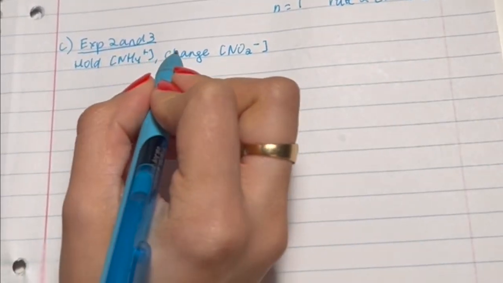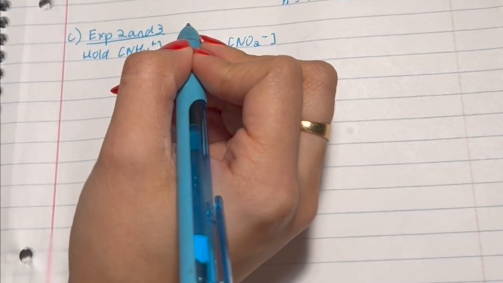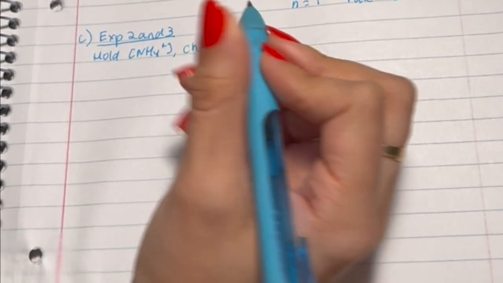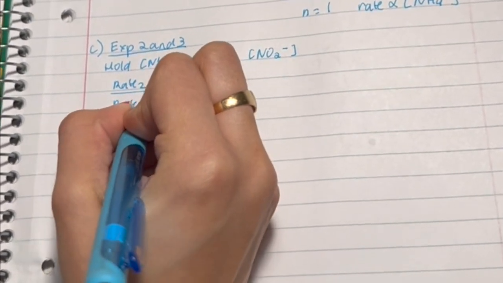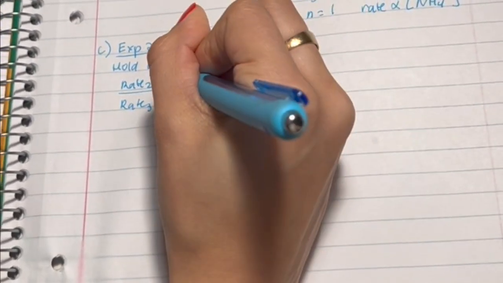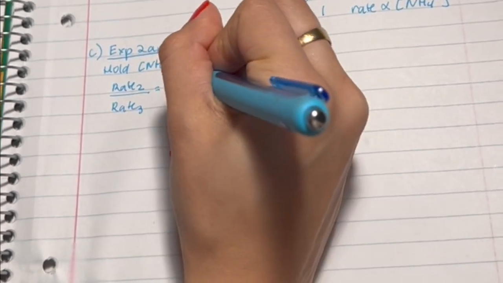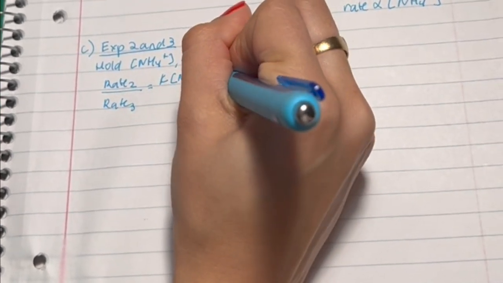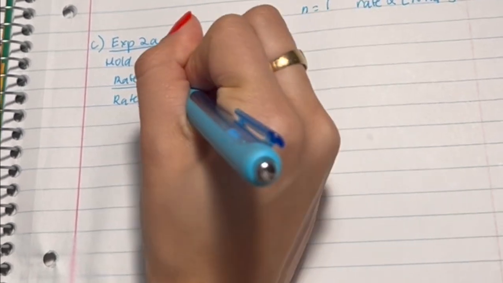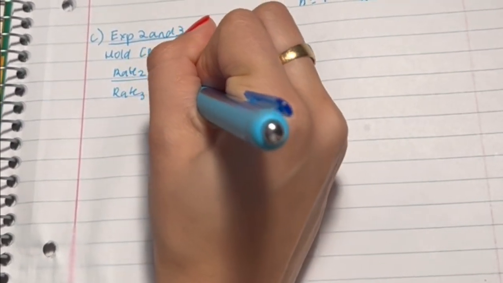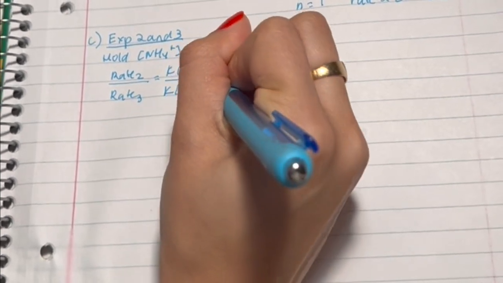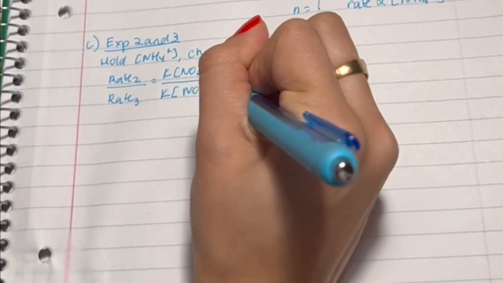We're going to do the same thing, a mini rate expression, and this time the faster rate is in experiment number 2. So again, we have rate 2 over rate 3 is equal to K NO2 minus raised to the power of N subscript 2 over K NO2 minus raised to the power of N subscript 3.